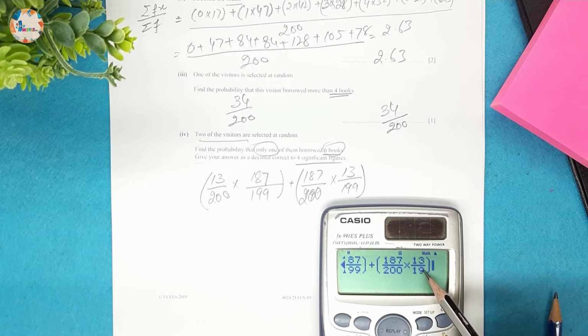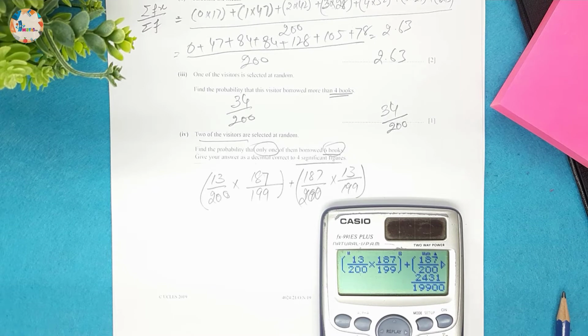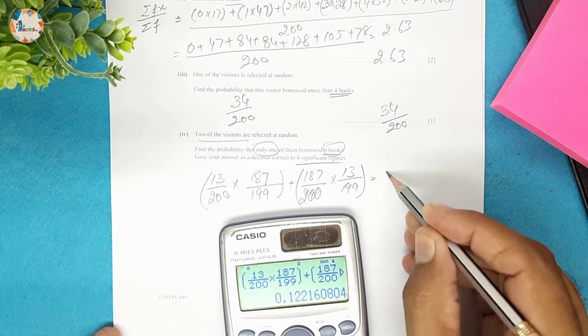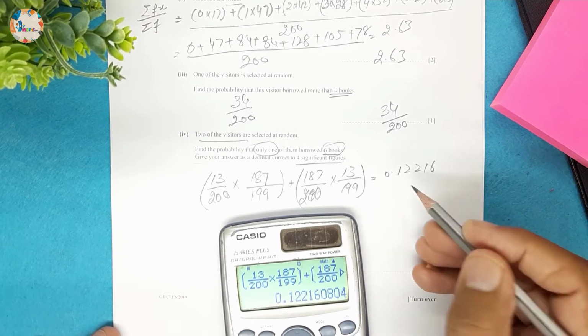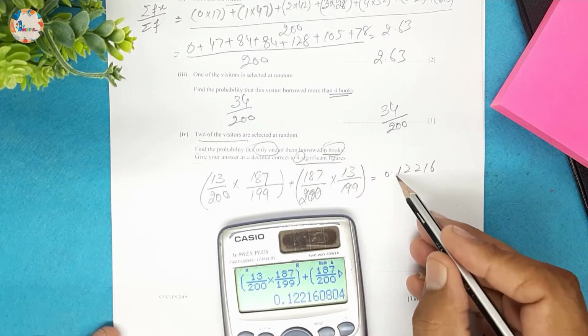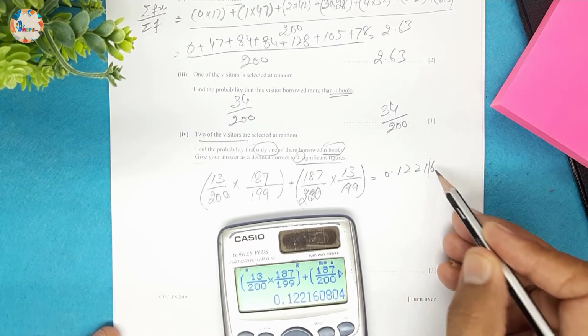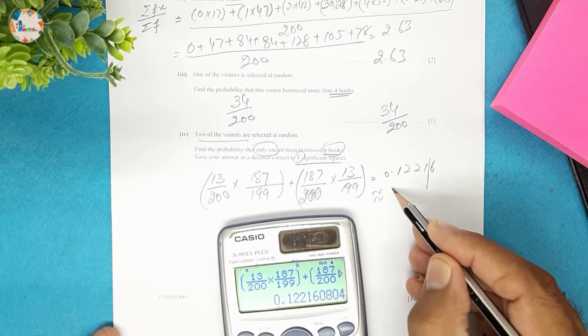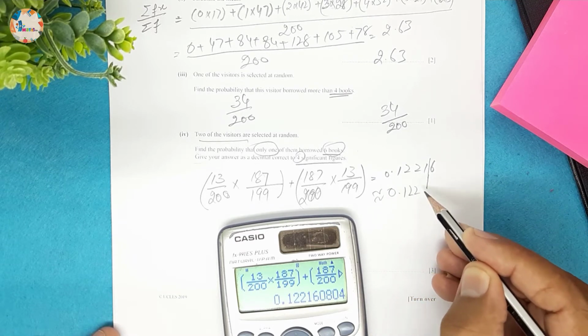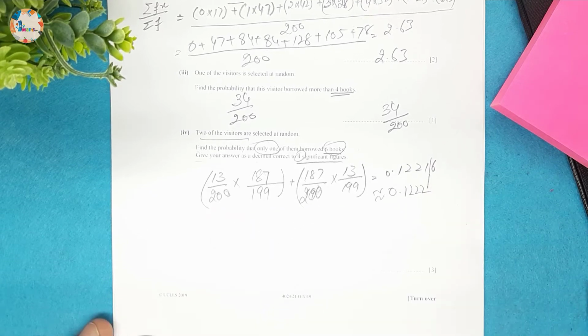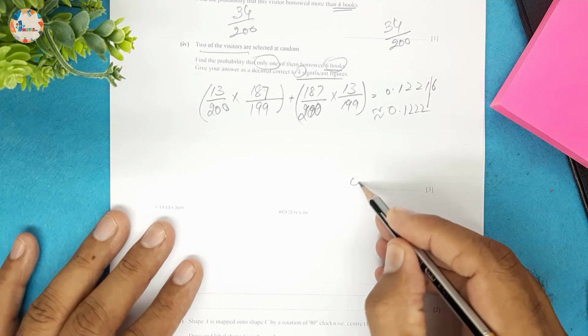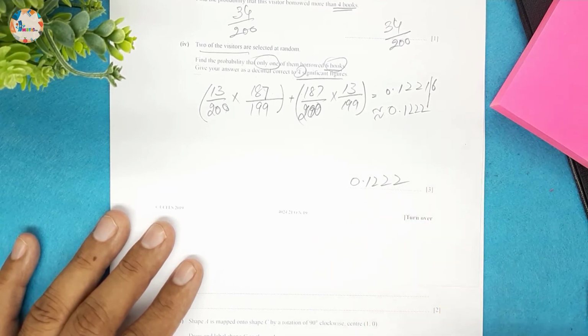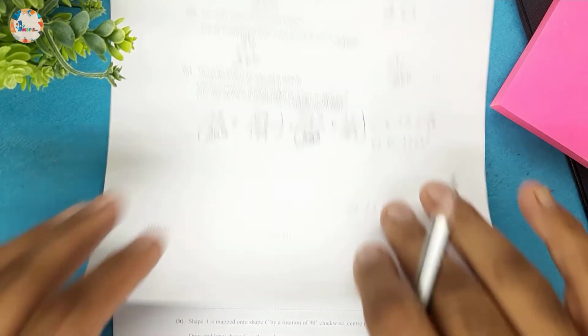Basically we missed here, instead of 199 we have written 119, so I will make the correction. Now this will be equal to 0.12216. We need up to 4 significant figures, so 1 2 3 4, we want to remove from here, so approximately equal to 0.1222. This will be our final answer, which we can write over here, 0.1222.